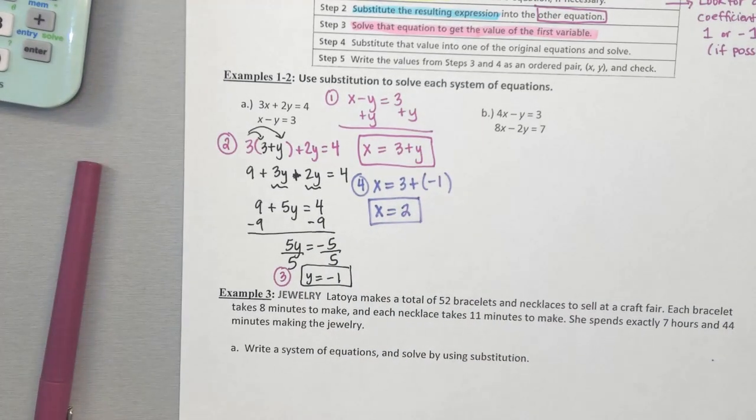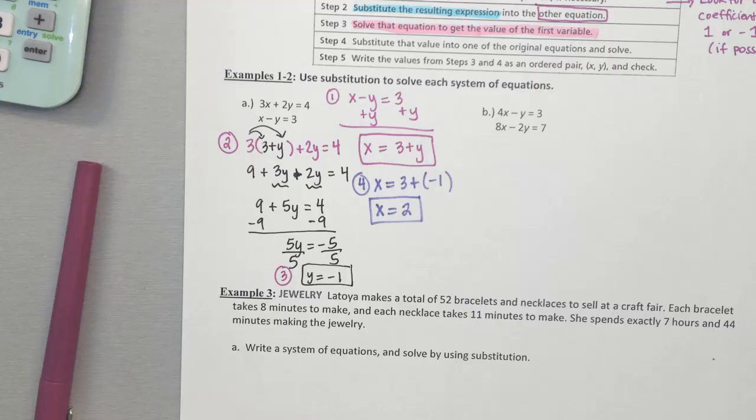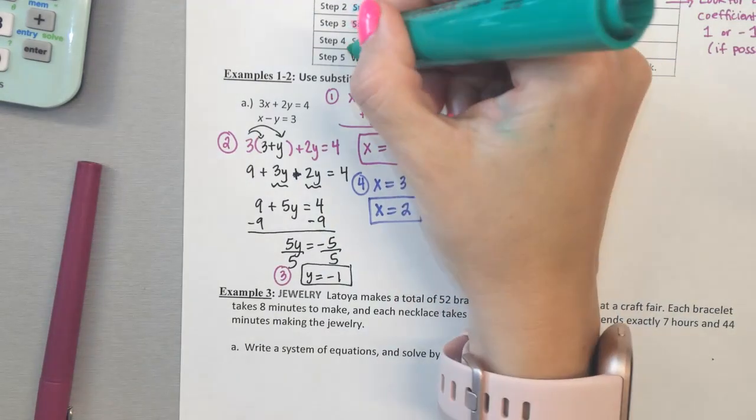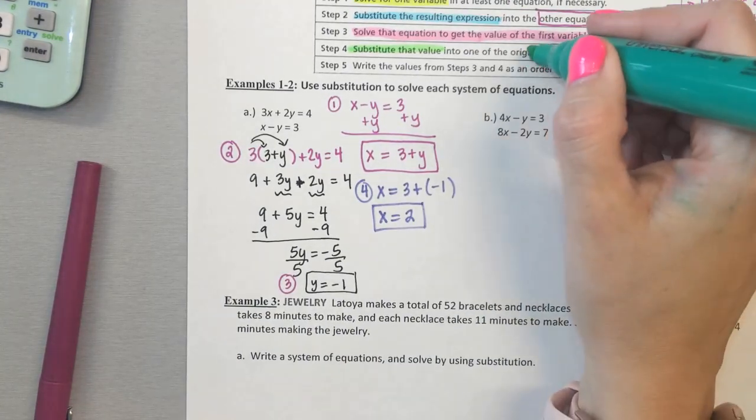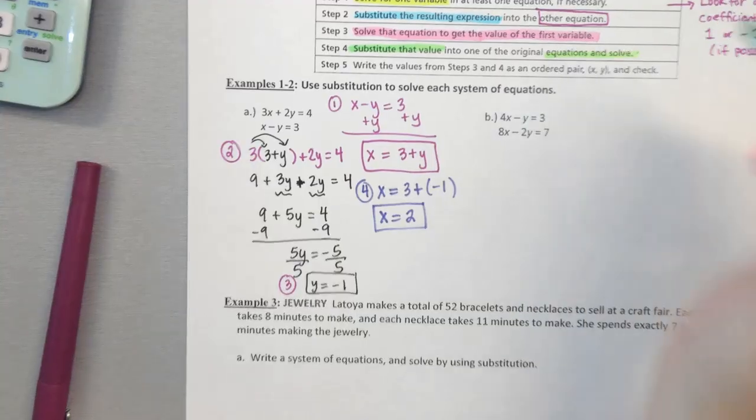All right, and so we just did the next step, so we're going to highlight that. So we substituted the value into one of the, it says original equations, and solve.